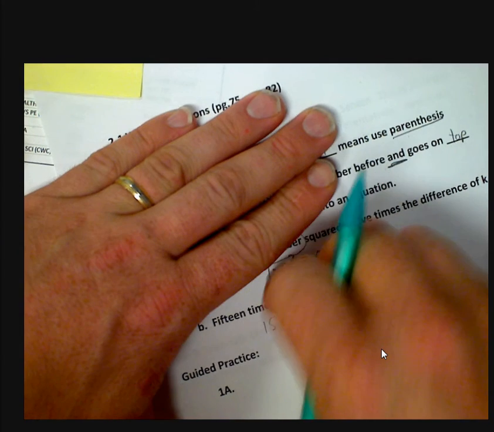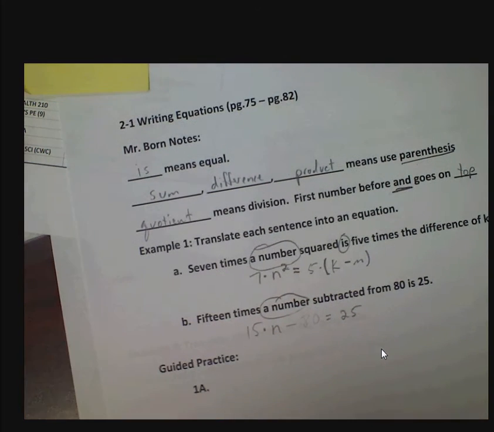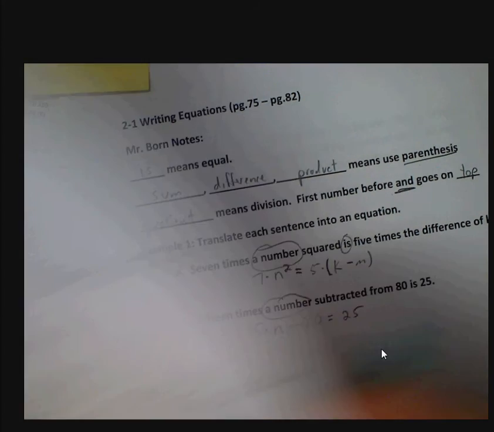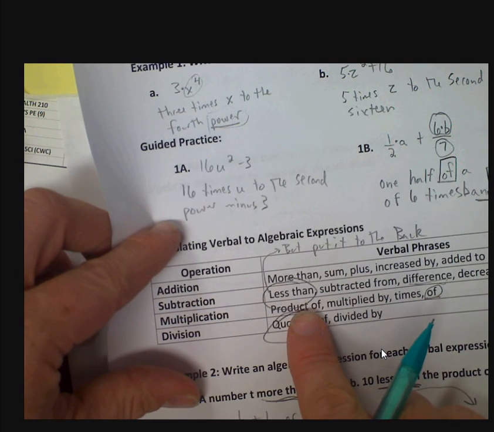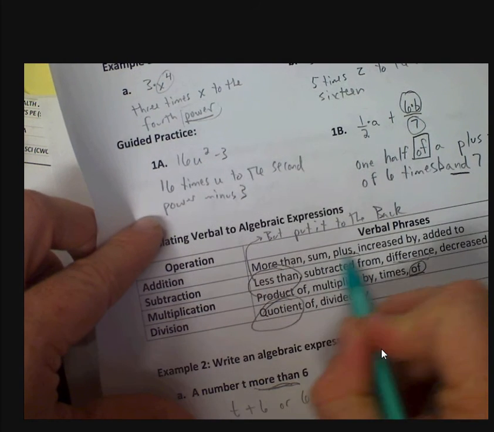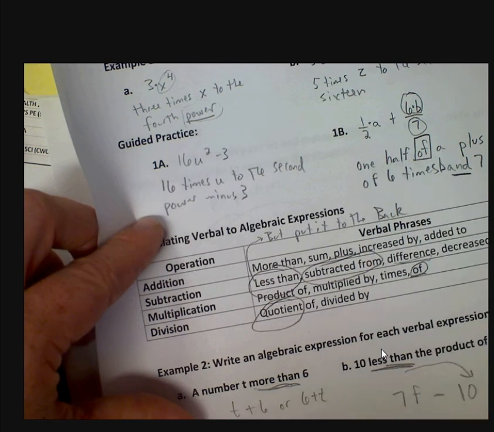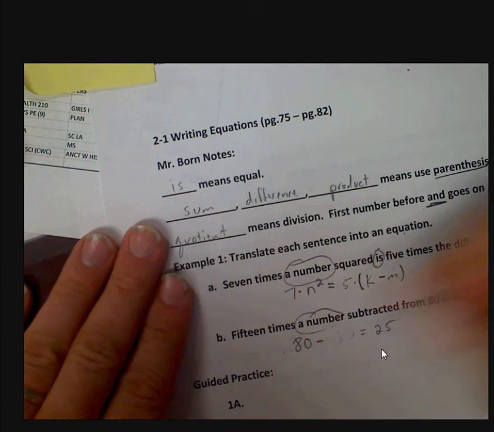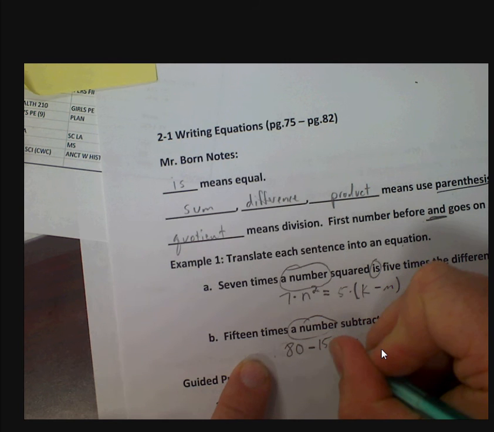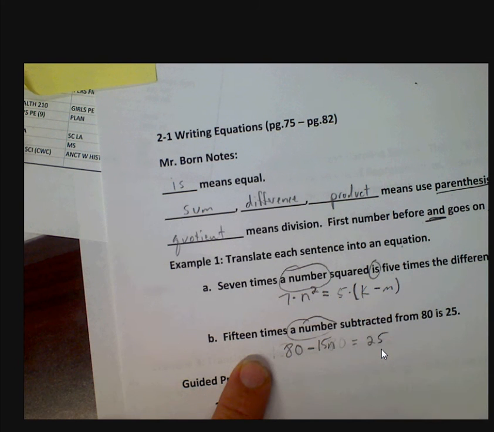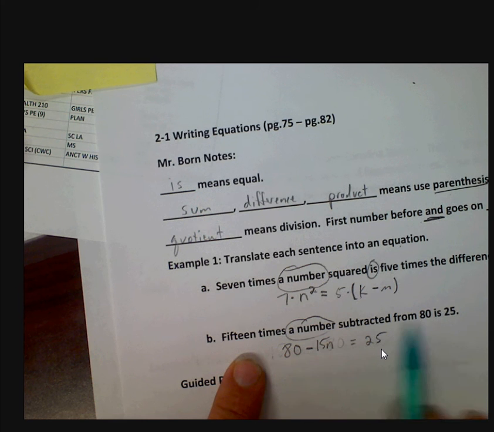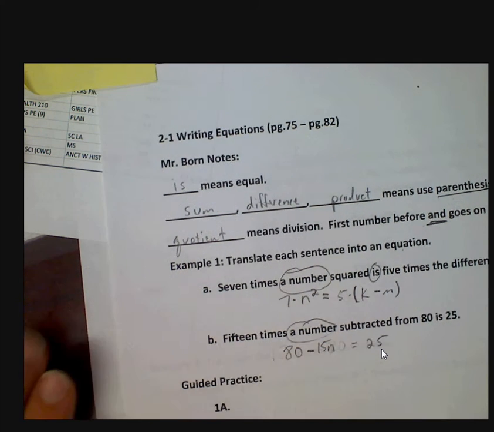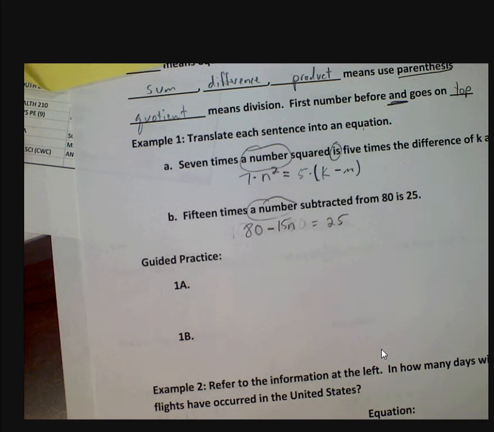So whenever I said in my previous notes, let me get those real quick. Any time that I said less than, we need to put it to the back. The same would actually be for subtracted from. Less than and subtracted from would be the same thing. So we would actually go ahead and put 80 in front, and then I can subtract that from 15n. Okay? So subtracted from 80 is 25. That's the correct way in which to write it. Go ahead with the guided practice.